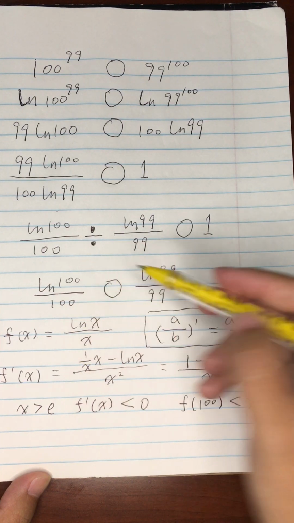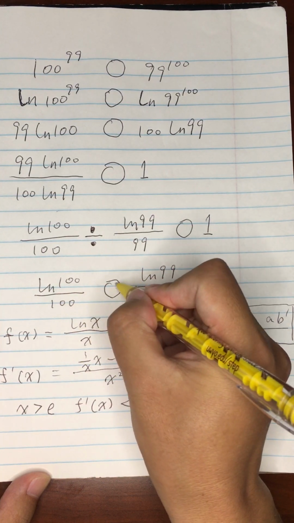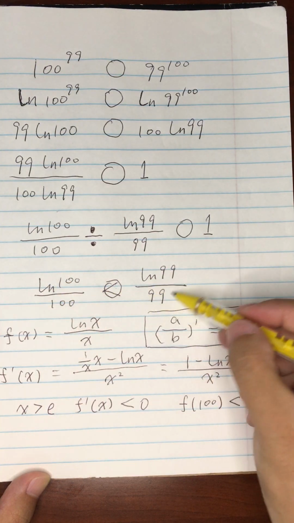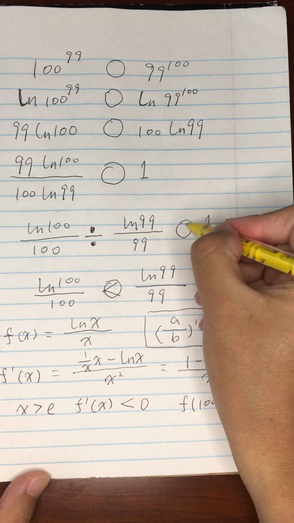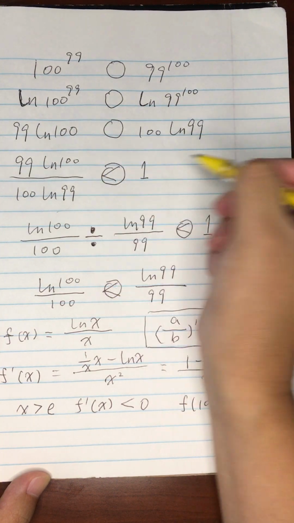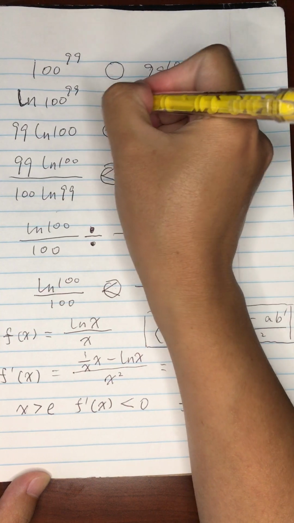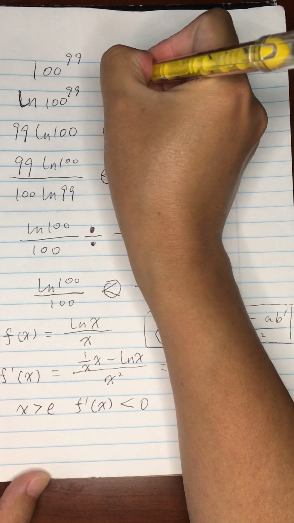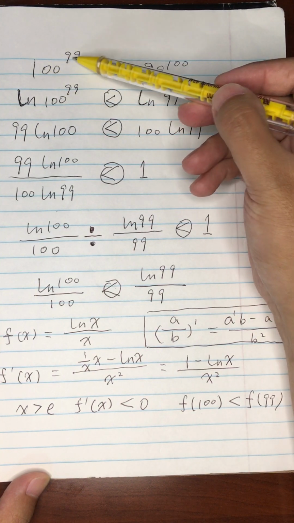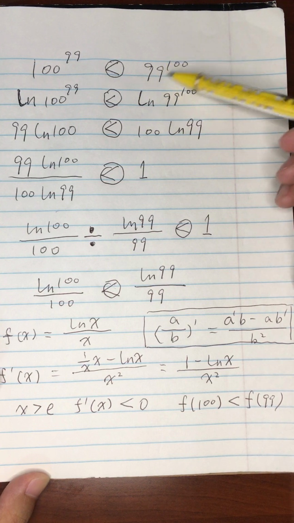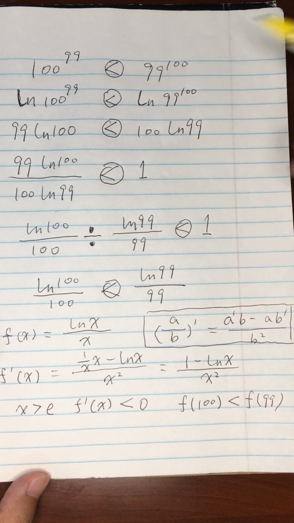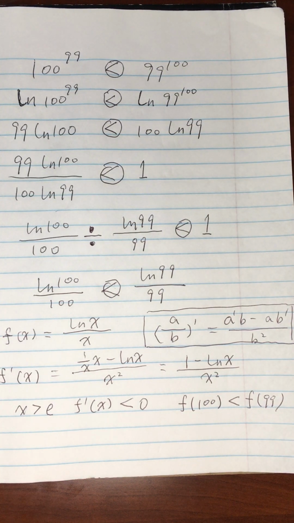That means this is f(100), this is f(99), so this is going to be smaller than that, and this is going to be smaller than that, and then this is going to be smaller than that, and the same is true over here. So we have obtained the solution. 100 raised to the 99th power is smaller than 99 raised to the 100th power, and this conclusion is actually the same as the previous video, where we solved it using simple arithmetic.